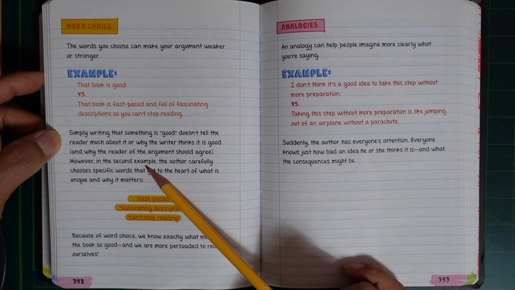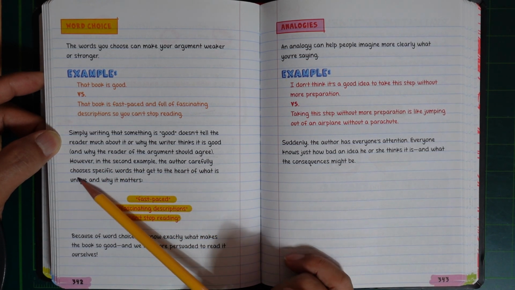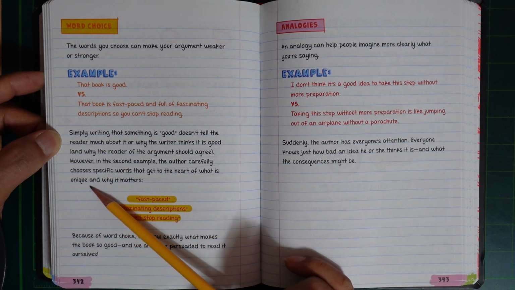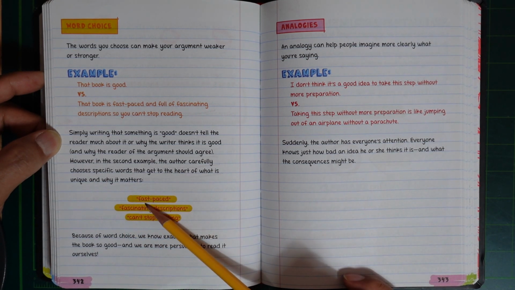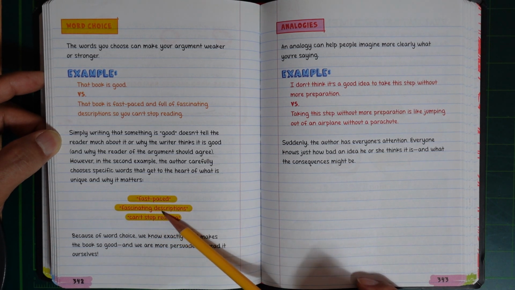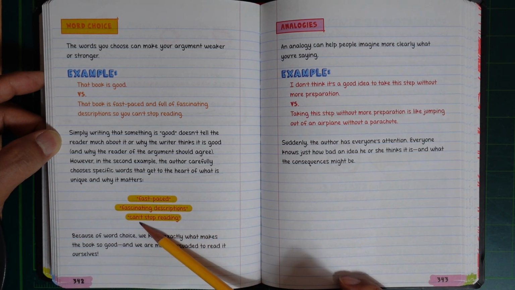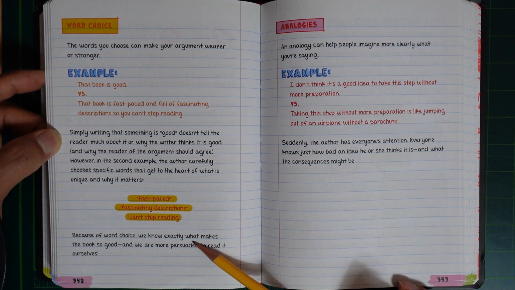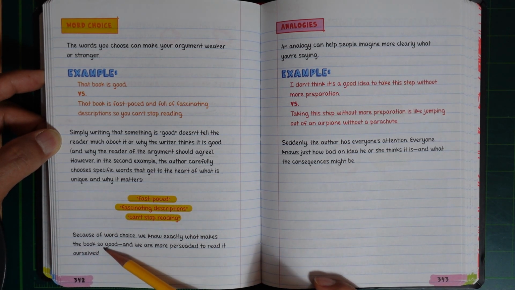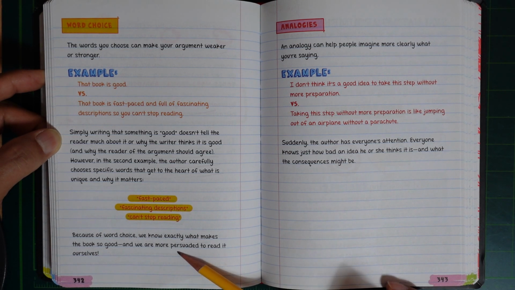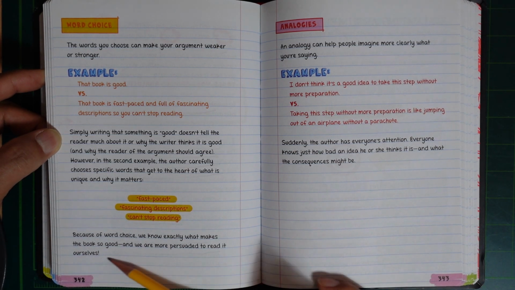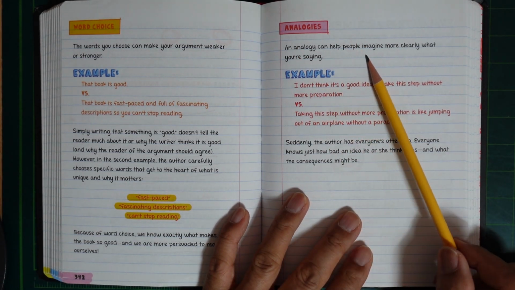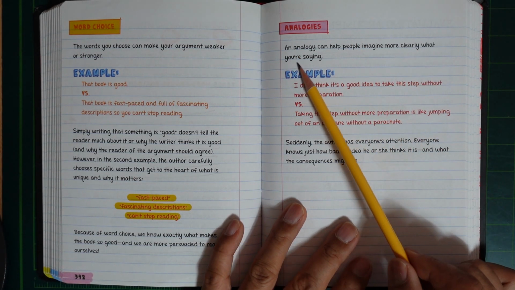However, in the second example, the author carefully chooses specific words that get to the heart of what's unique and why it matters: fast-paced, fascinating description, can't stop reading. Because of our word choice, we know exactly what makes the book so good, and we are more persuaded to read it ourselves. Analogy. An analogy can help people imagine more clearly what you are saying.